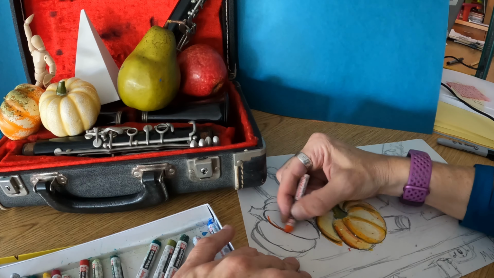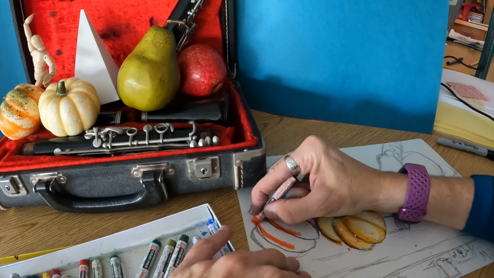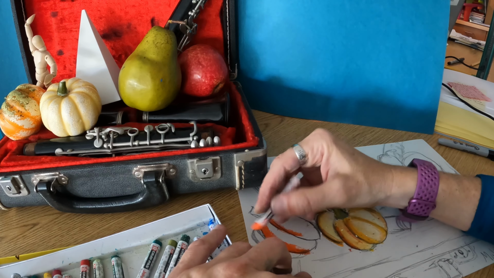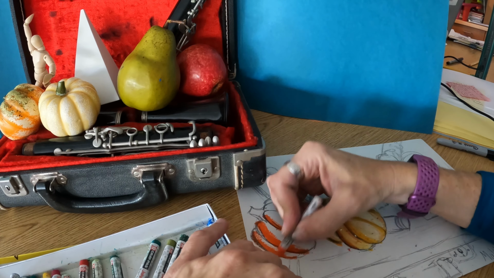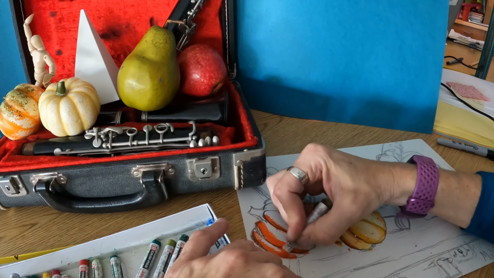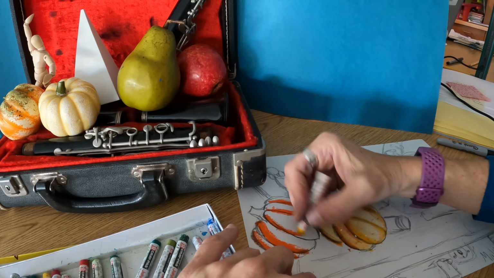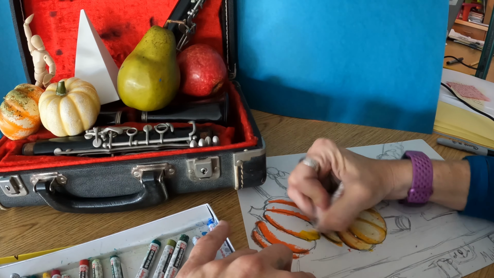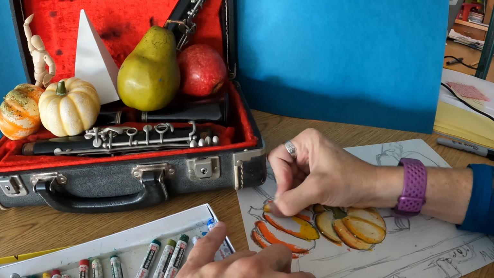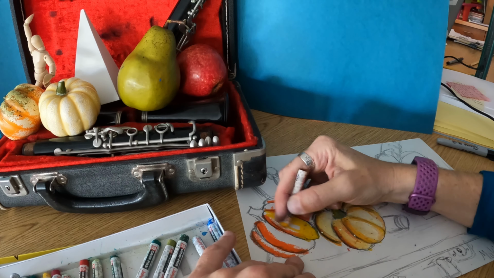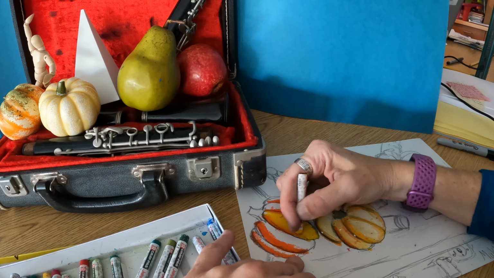Now I'm going to turn to the other pumpkin. This one has a lot more of the orange color. Some of this I'm going to walk through a little bit, and then I'm going to start to speed it up or time lapse it so you guys can see the process, but a little bit faster.